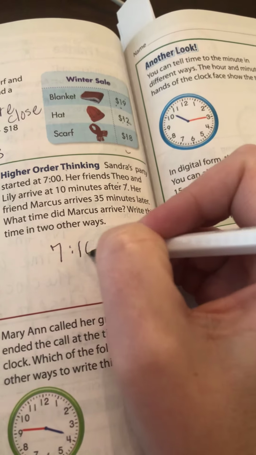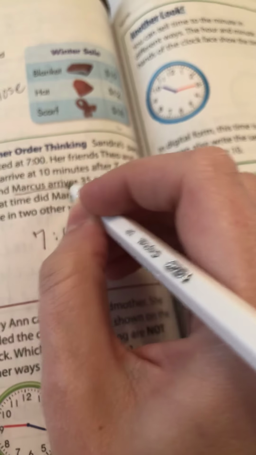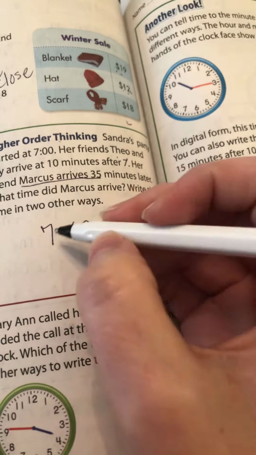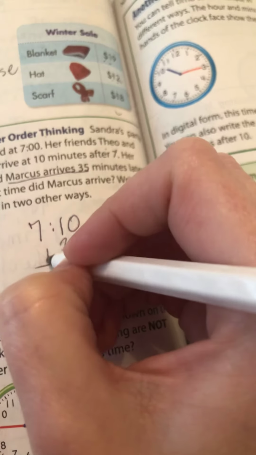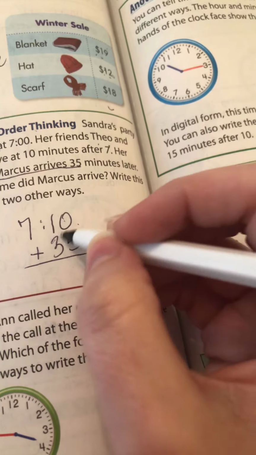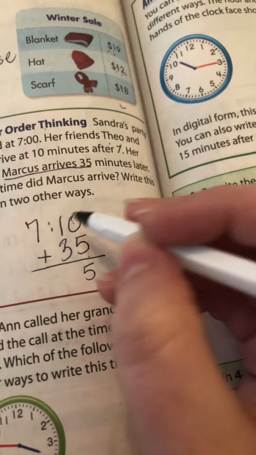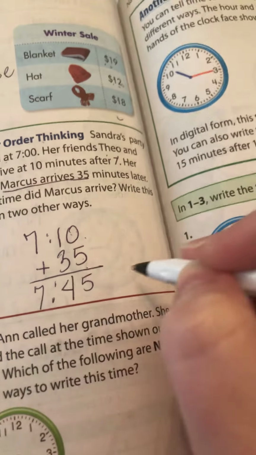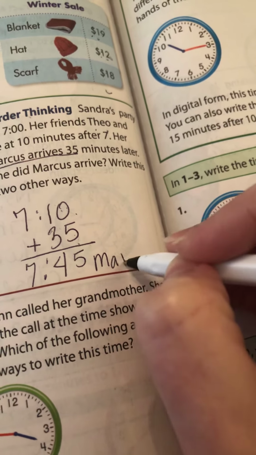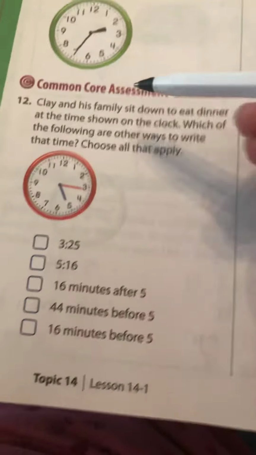Now, Miss Katie's a visual learner, so I'm going to write it down. Mr. Marcus is late, so he's 35 minutes after. So we're going to add that. As long as we don't get to 60, we don't have to change anything. We're just adding these numbers, and we're good. 0 plus 5 is 5. 1 plus 3 is 4. Mr. Marcus was there at 7:45. There you go. Marcus. Okie dokie.